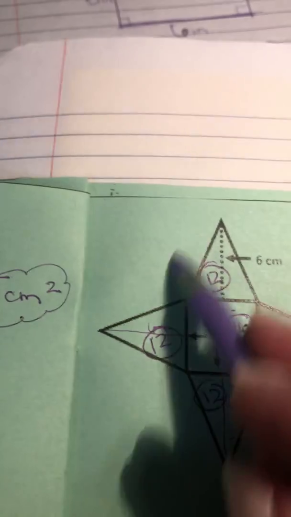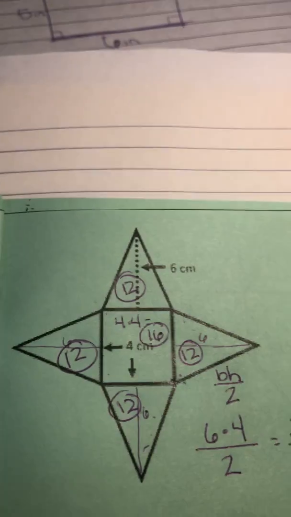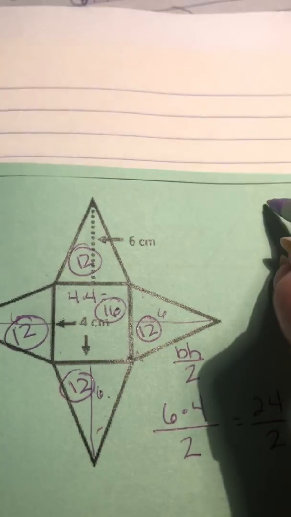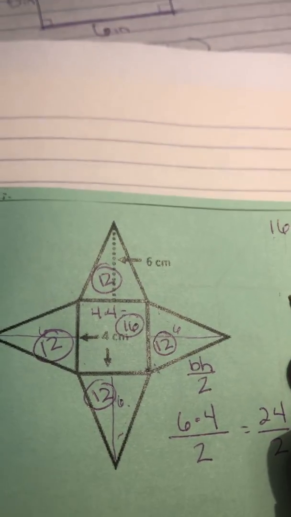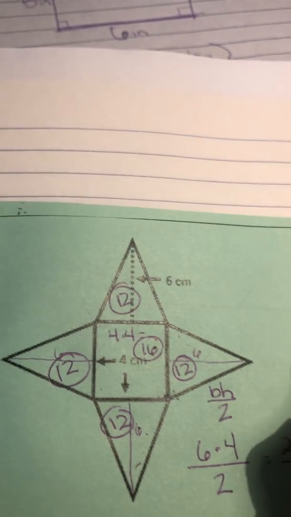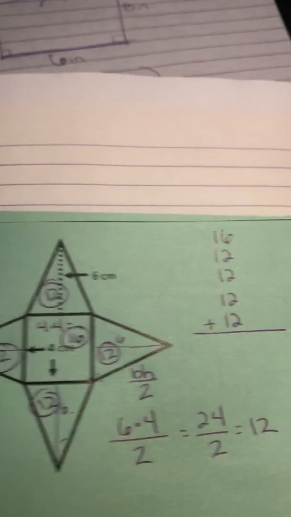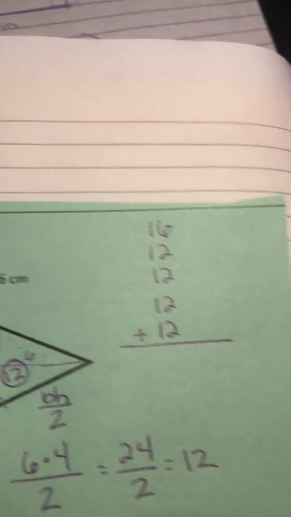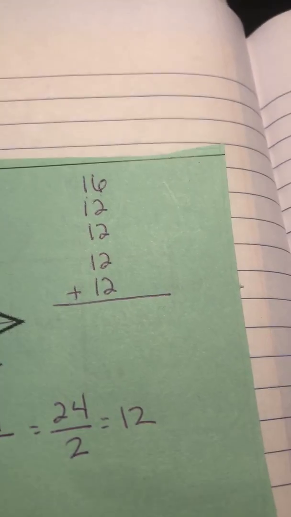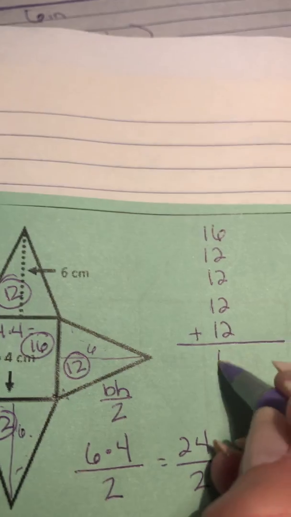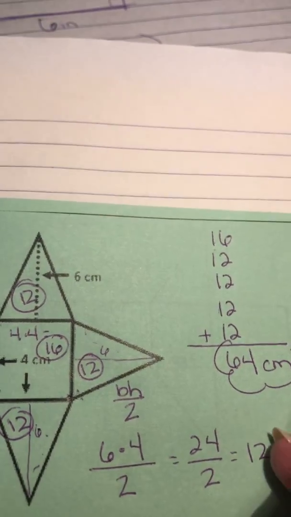So then, to find the total area, which is what we're doing when we find the surface area with nets, we're going to come over here and write 16. And then we can write 12 4 times, or we could have said 12 times 4 is 48, and added all those together. Whichever one you want to do is fine. So 48 plus 16 is 64, and it's 64 centimeters squared.